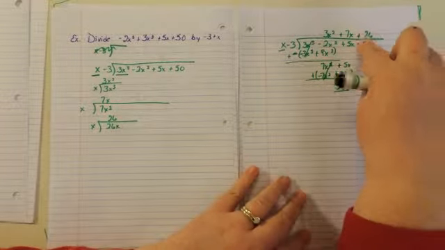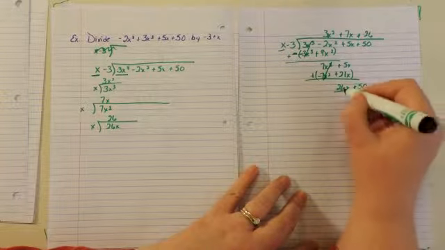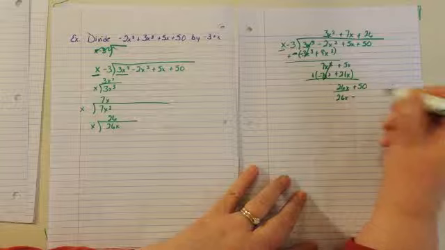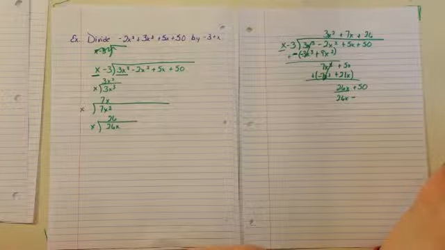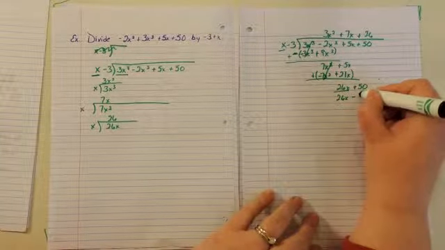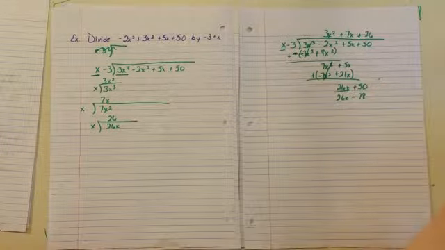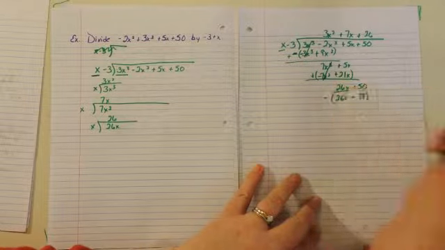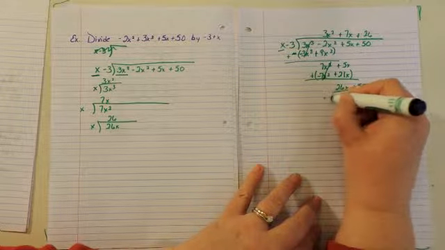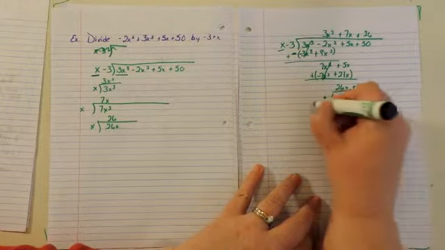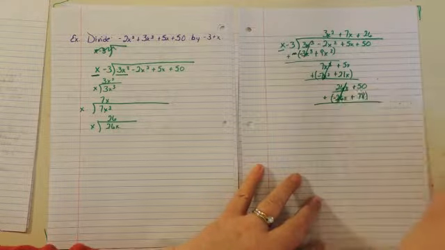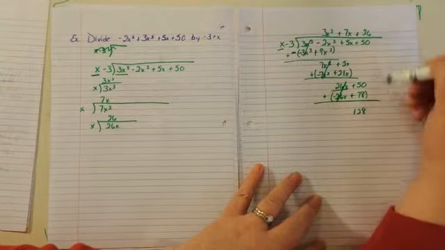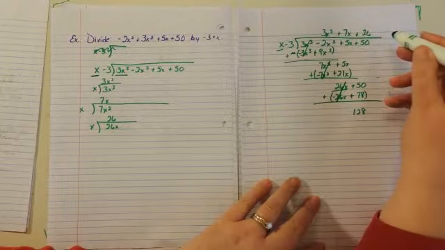We're going to multiply 26 times x minus 3, which is going to be 26x minus 26 times 3, which is 78. Okay? We need to subtract this term, right? So we change all the signs and add it. This is 128. We don't have any more terms left to bring down, so this is our answer.